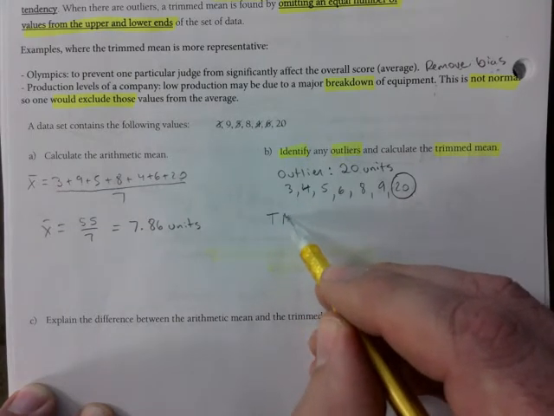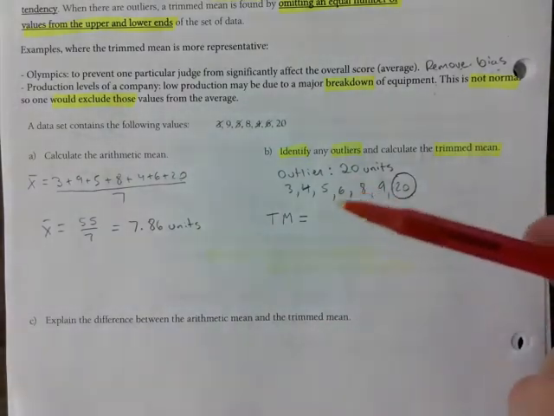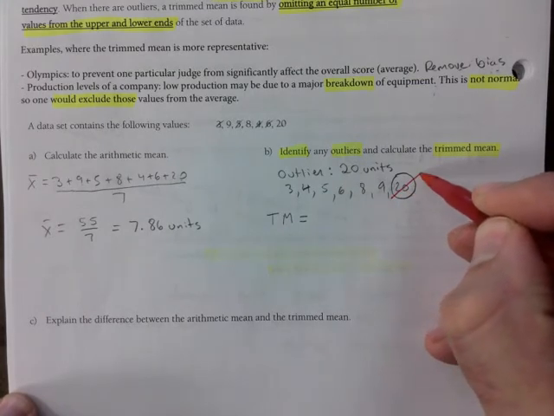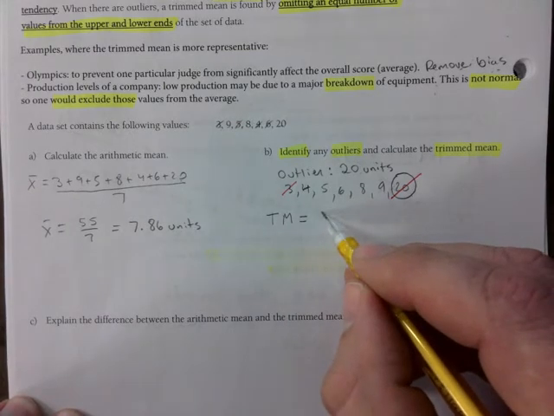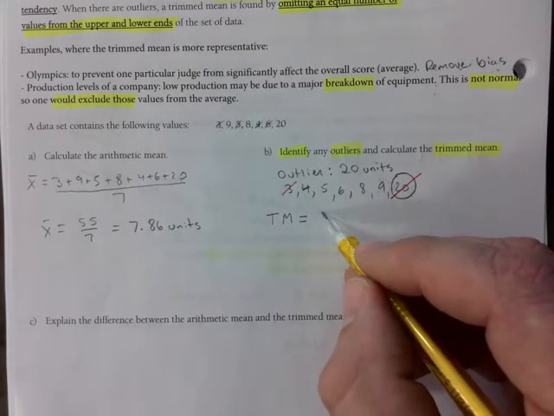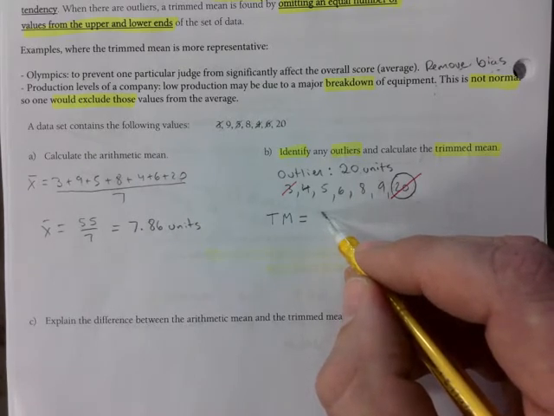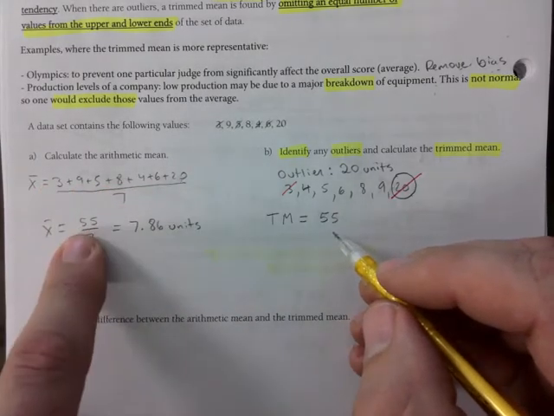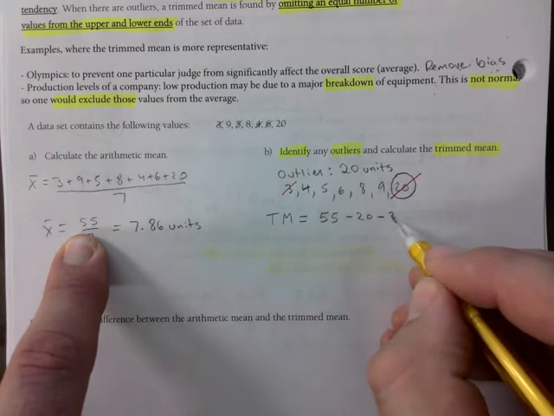The trimmed mean would be like this. I'm going to grab another different color. I want to get rid of that outlier. Therefore, I must take out the lowest value. Are you paying attention? This is what I'm going to do here, because later on this is going to save you time. I'm going to take the 55 that I had before, right? When I added all of them up, I had 55. I'm going to take out 20 and take out the 3.